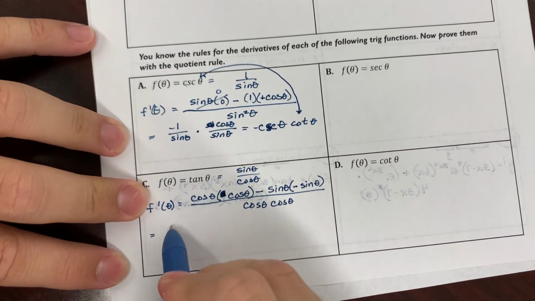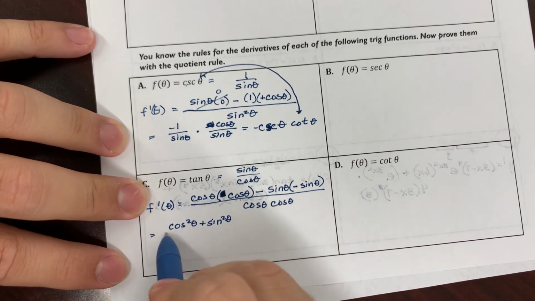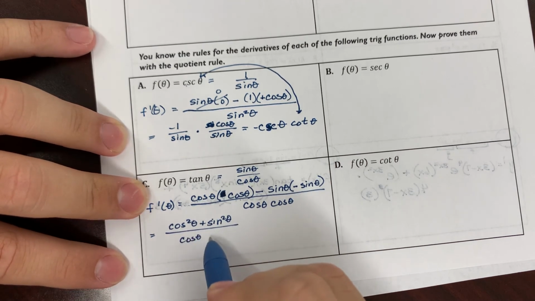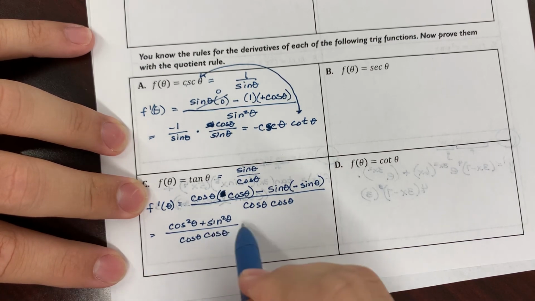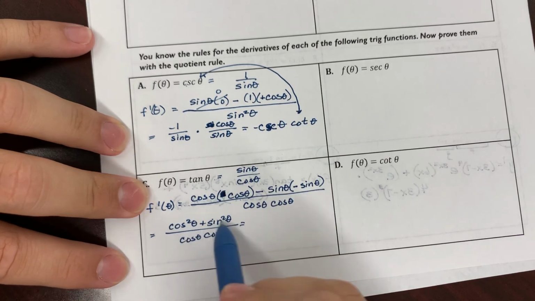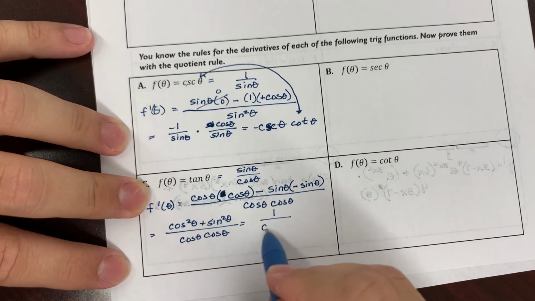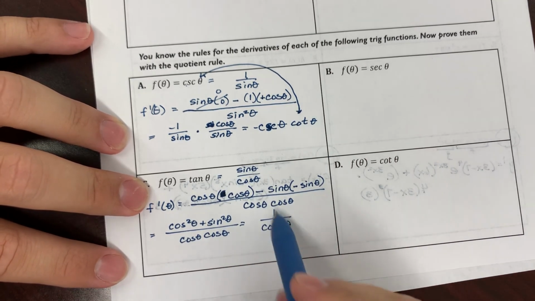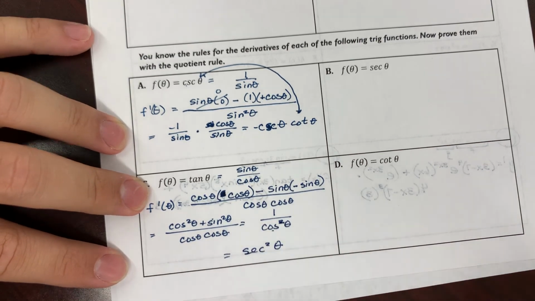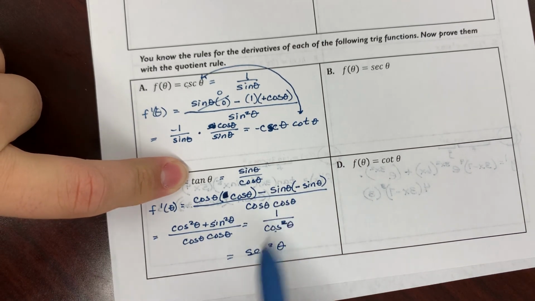So then this becomes cosine squared of theta plus, because the two negatives, sine squared of theta, over cosine squared of theta. Anyway, if you remember the trigonometric identity, sine squared plus cosine squared is 1. So that's 1 over cosine squared of theta, and 1 over cosine is secant, so 1 over cosine squared is just secant squared of theta. And that makes sense. The derivative of tangent is secant squared of theta.